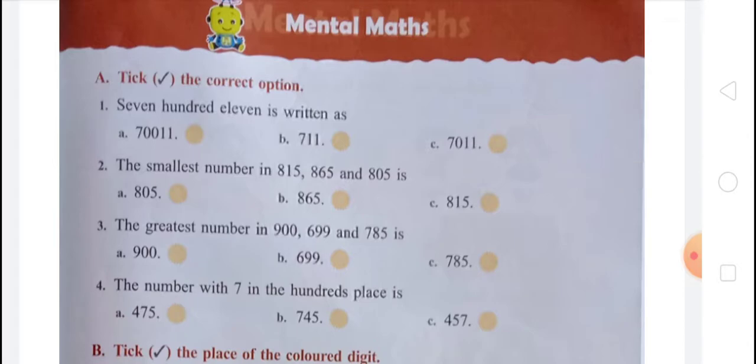You know that 900 is the greatest, because the place value of 9, which is on the hundreds place, is maximum. So 900 is the greatest number.